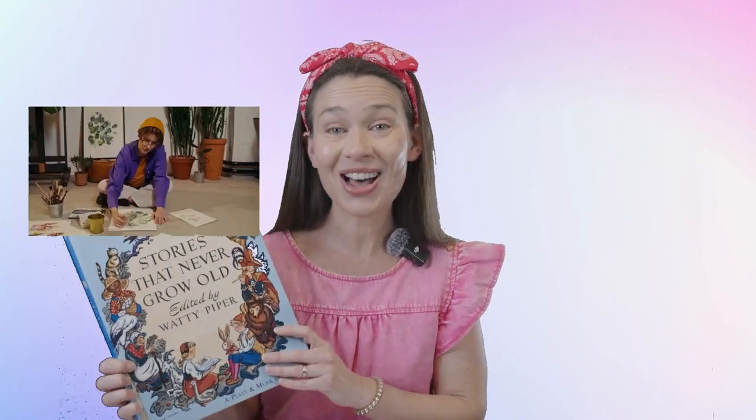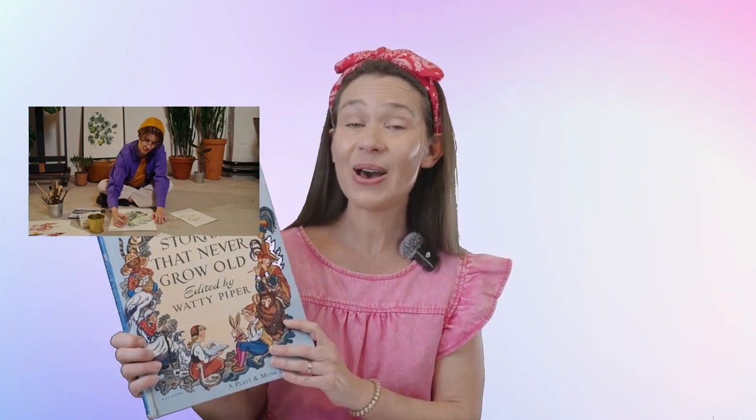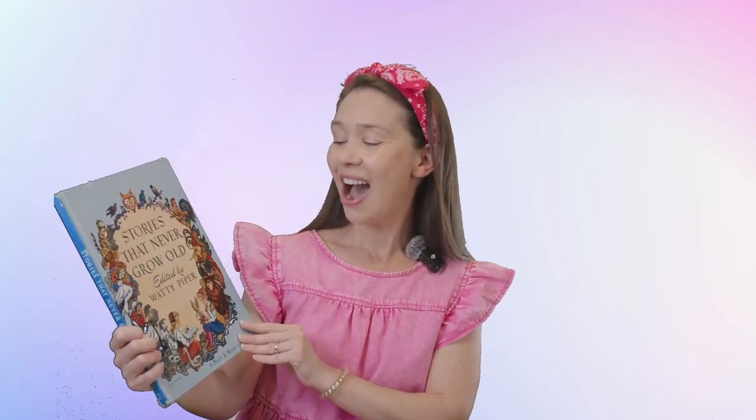The illustrator draws the pictures. Hi-ho the dairy-o, the illustrator draws the pictures. We can find the name of the illustrator also on the cover sometimes, but sometimes we also need to look inside the book on the title page, and then we can find the name of the illustrator.